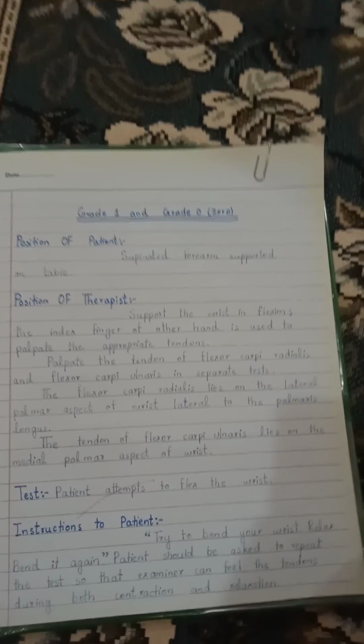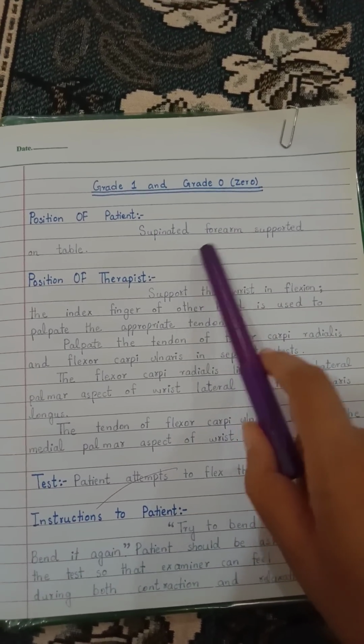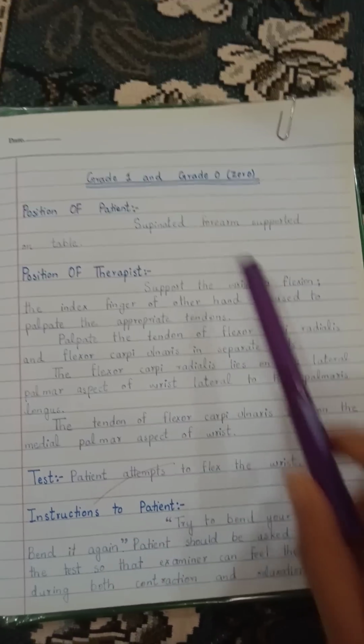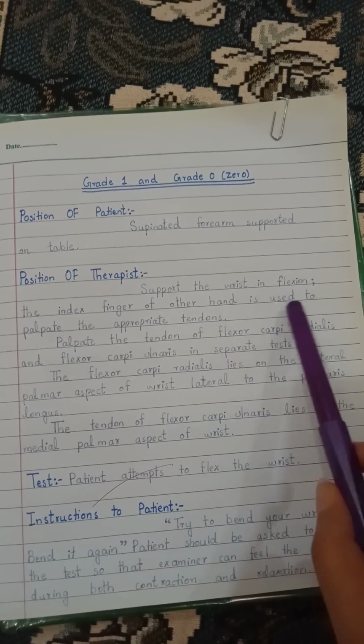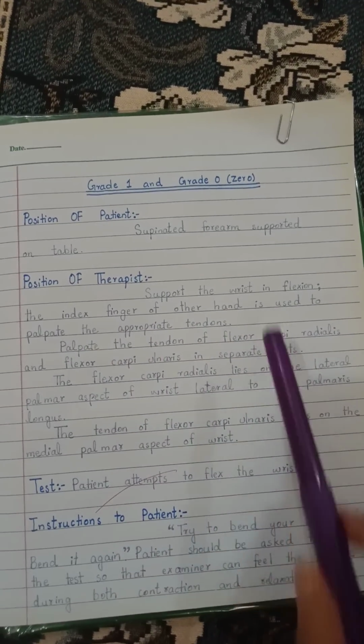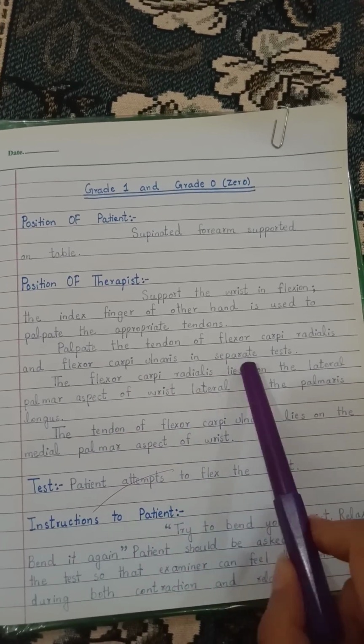Now we will discuss wrist flexion in grade 1 and grade 0. First of all, position of patient is supinated, forearm supported on table. Position of therapist: support the wrist in flexion. The index finger of the other hand is used to palpate the appropriate tendon. Palpate the tendon of flexor carpi radialis and flexor carpi ulnaris in separate tests.